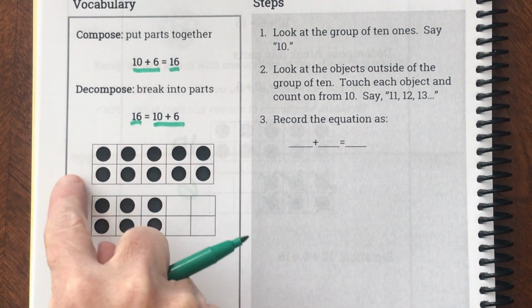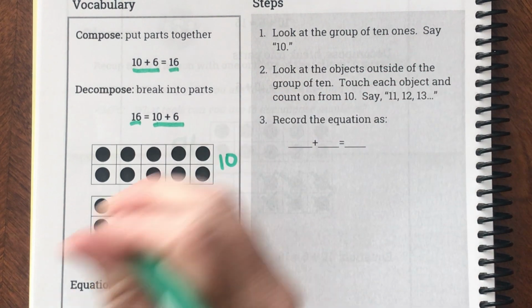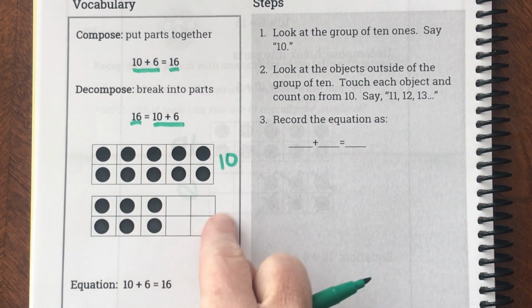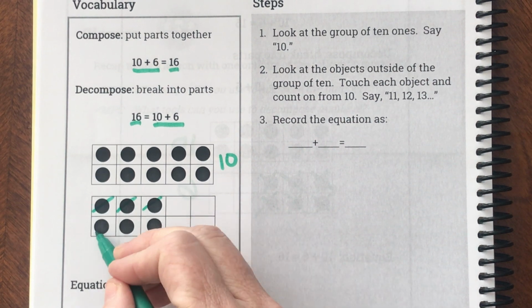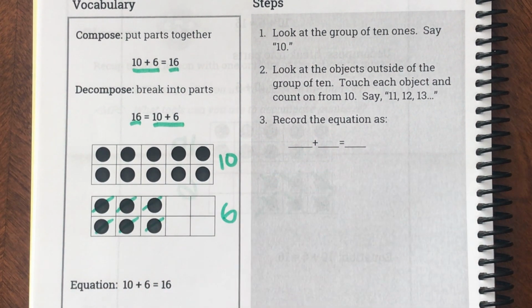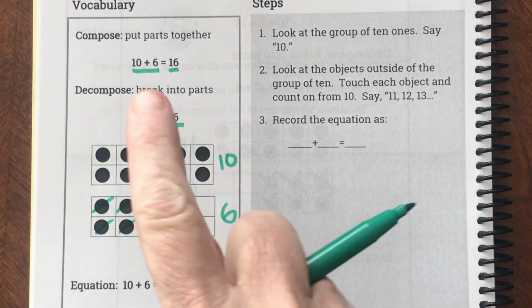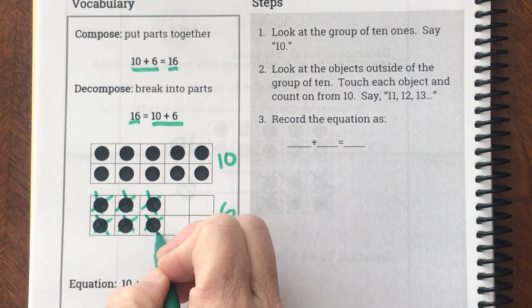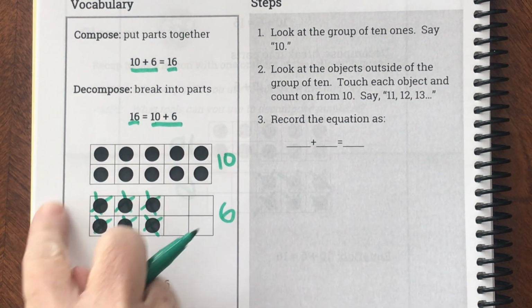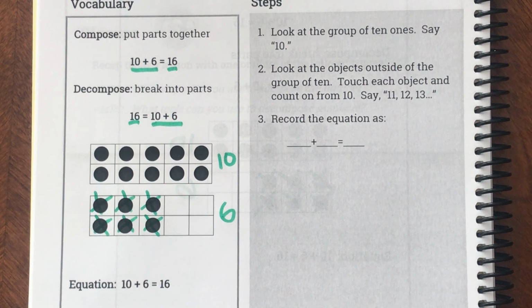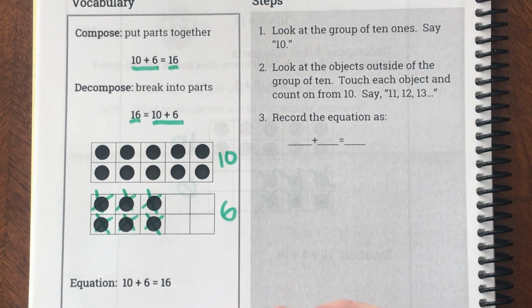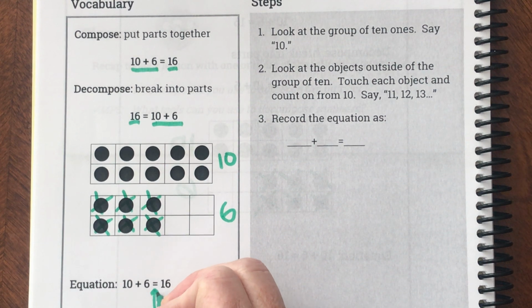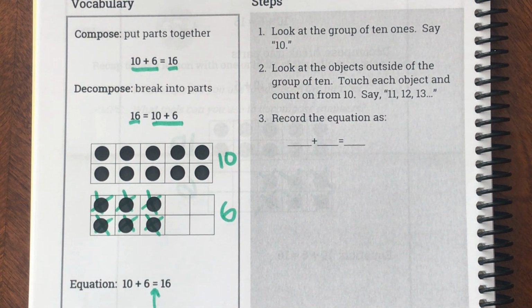And then we have our 10 frames. Remember, when I see a full 10 frame, I don't even need to count. I just go, it's 10. And this 10 frame I can count: 1, 2, 3, 4, 5, 6 are in that 10 frame. If I want to add them all, I can say I have 10, 11, 12, 13, 14, 15, 16. So together, this is 16. And then we have our equation, which is a number sentence. 10 plus 6 equals 16 is a number sentence or an equation. But see this, it has to have that equal sign there. That's the really important part, friends, that equal sign.